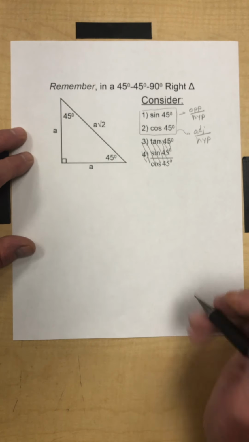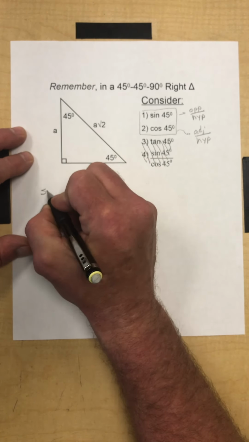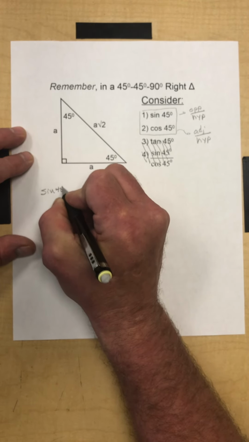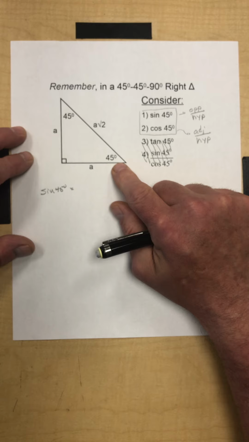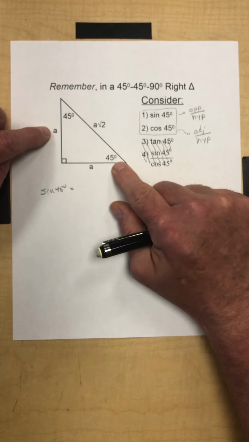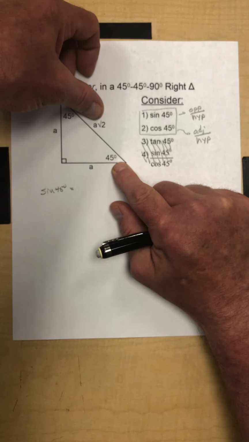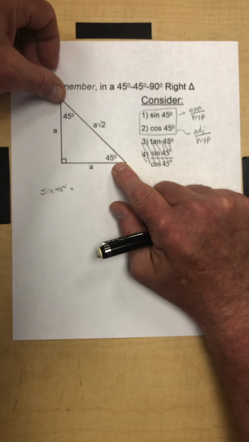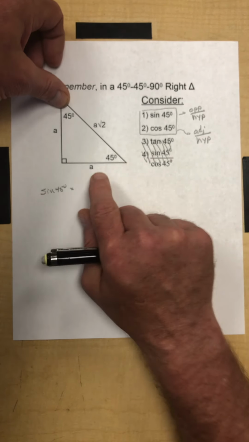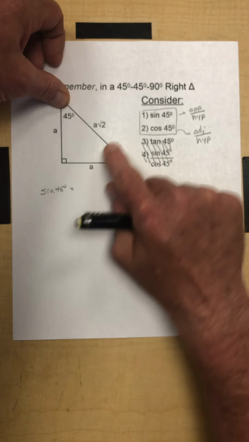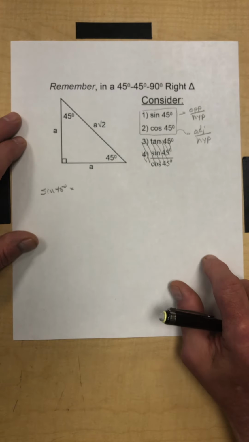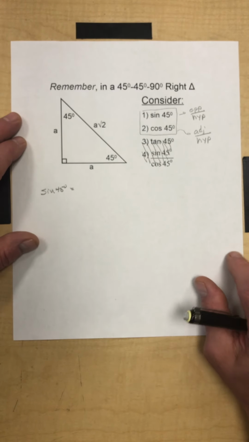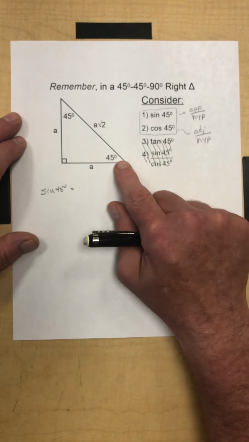Okay, so if we do sine of 45, notice that it's not going to matter which 45-degree angle I work with. So if I go sine of this 45, I'm going to get opposite a over hypotenuse a radical 2. Or if I do the sine of this 45, notice it's going to be opposite a over the hypotenuse a radical 2. So it's not going to matter which 45-degree angle I work with. So I'll just work with this one.